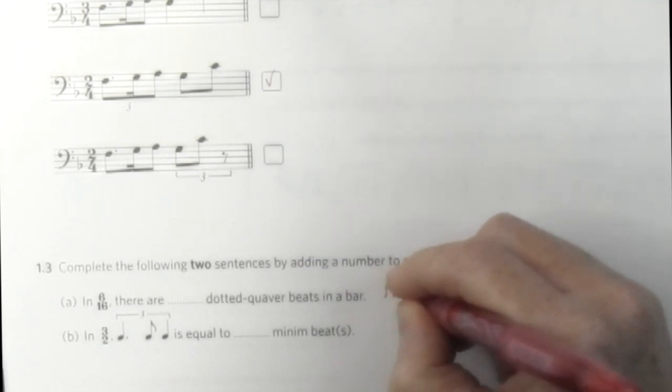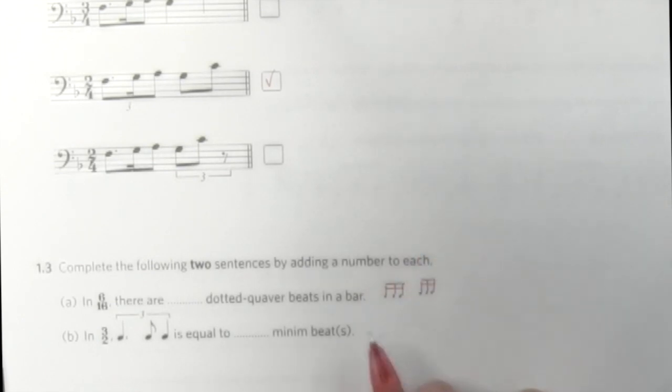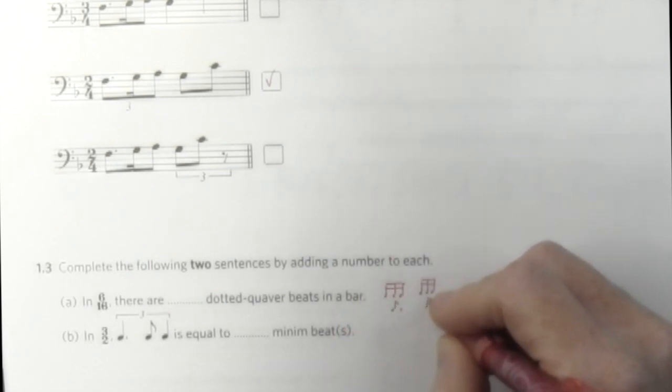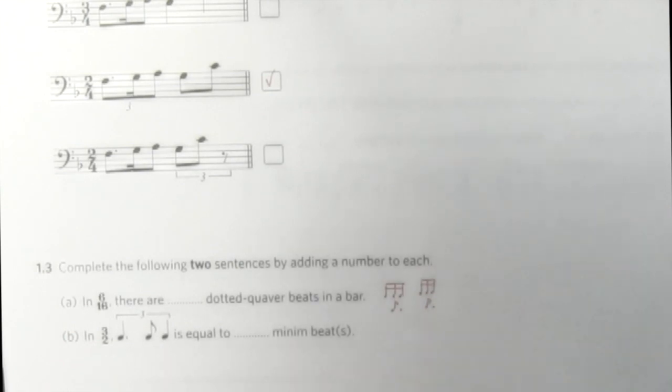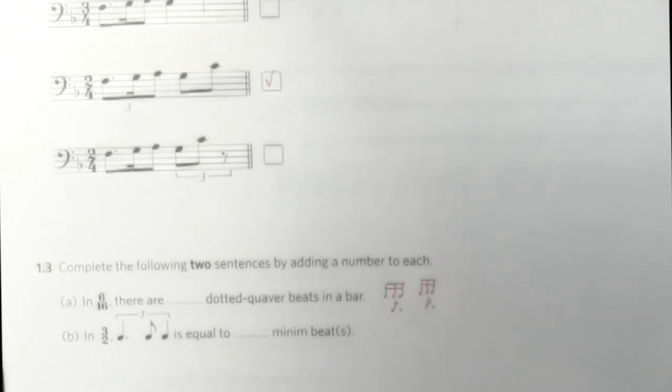So 6 semiquavers grouped in 2. Well, 2 groups of 3. 1, 2, 3, 1, 2, 3. Each group is a dotted quaver. Okay, so how many do we have? 2. Because 6 is always 1 and 2 and. Okay, so 1 and 2 and. In this case, the whole group is a dotted quaver. So we have 2 dotted quavers in a bar.